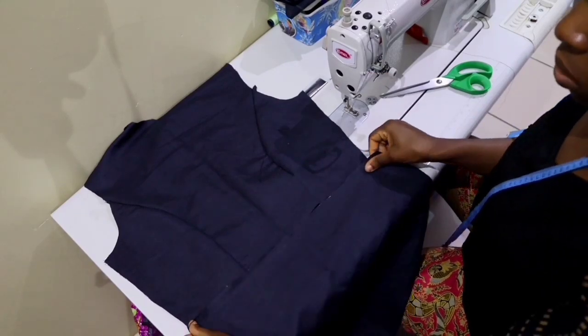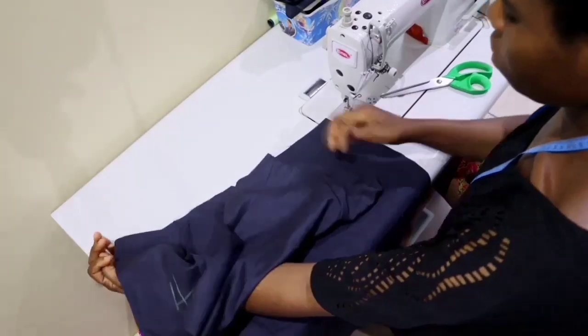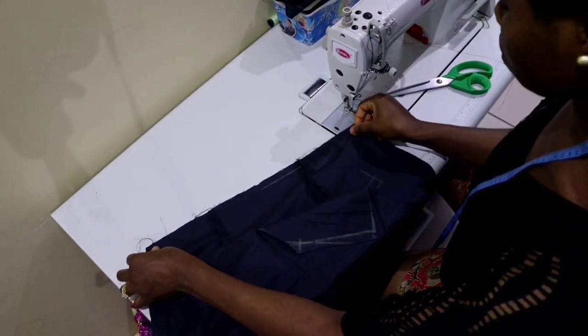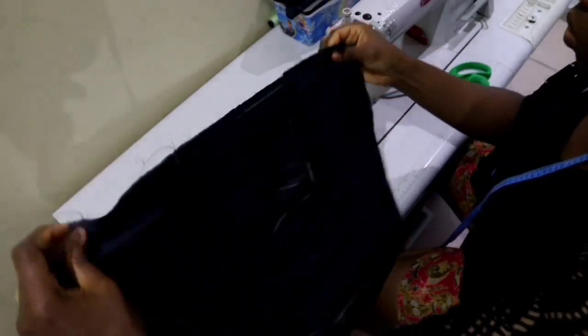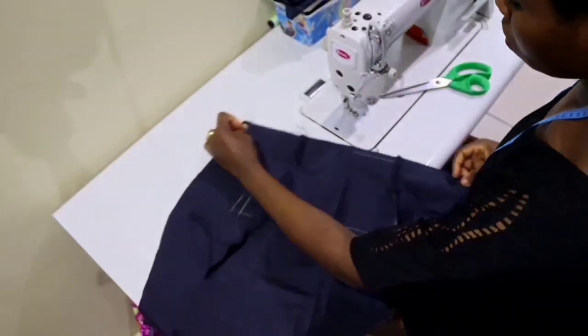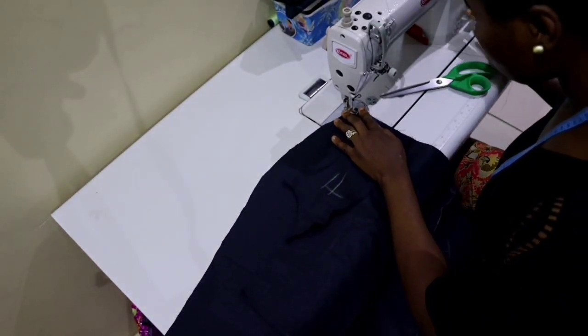So you're going to join the skirts to the bodice now, and you're going to be joining it together with 1/2 inch. So place the front skirt and the front bodice together, right side facing each other. Make sure the center notch aligns. Then you join it together with 1/2 inch seam allowance.